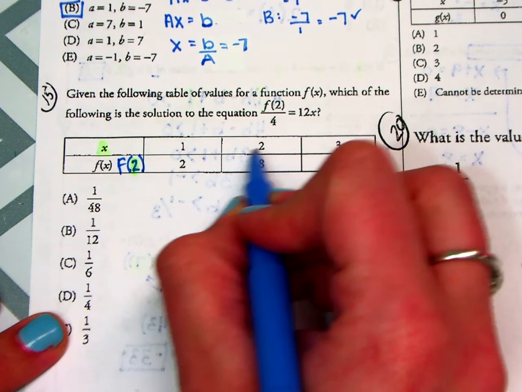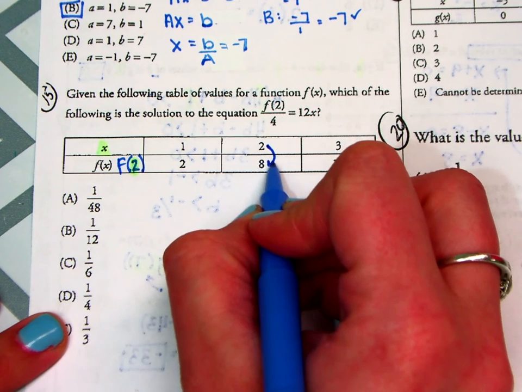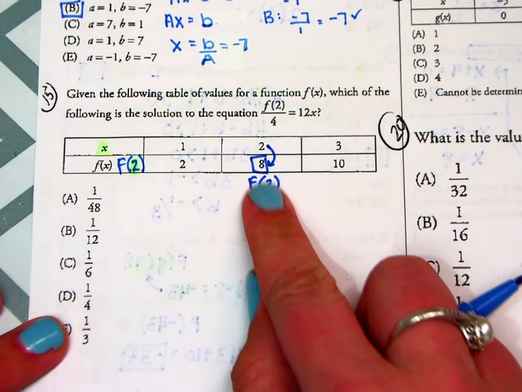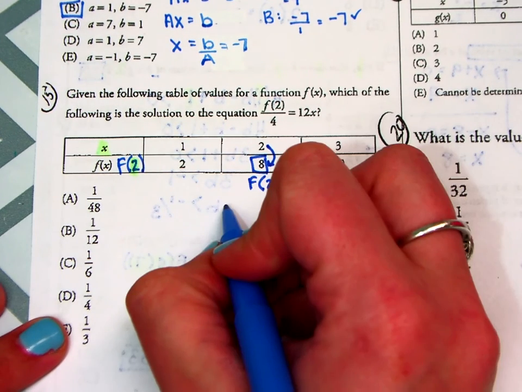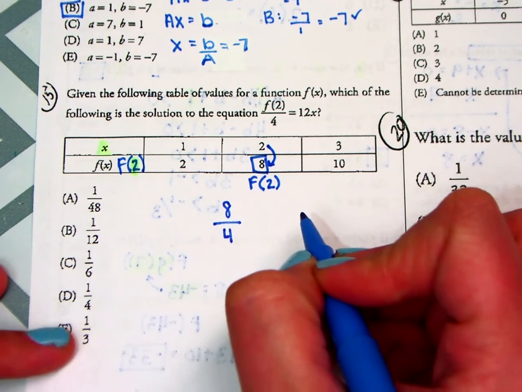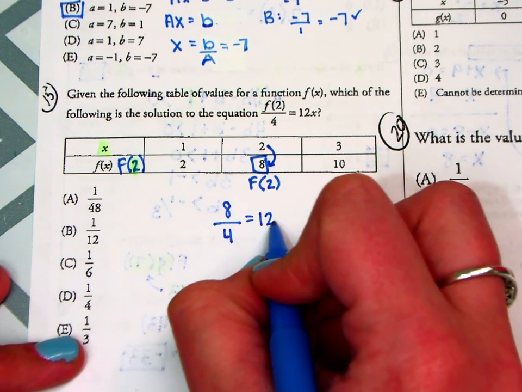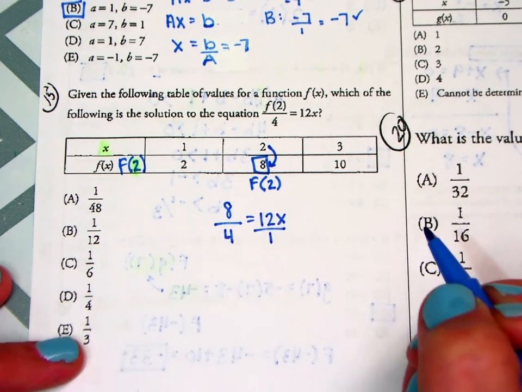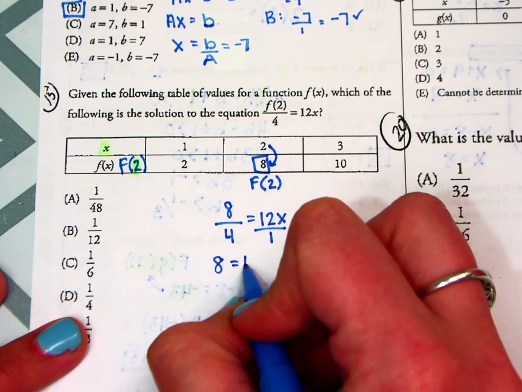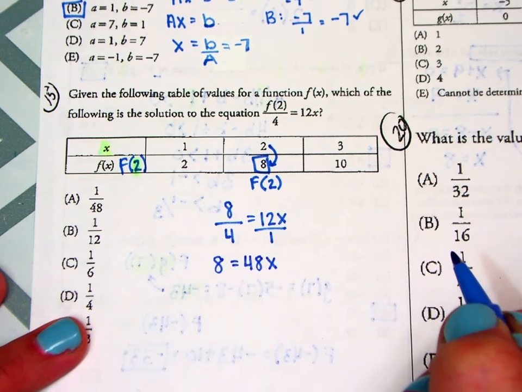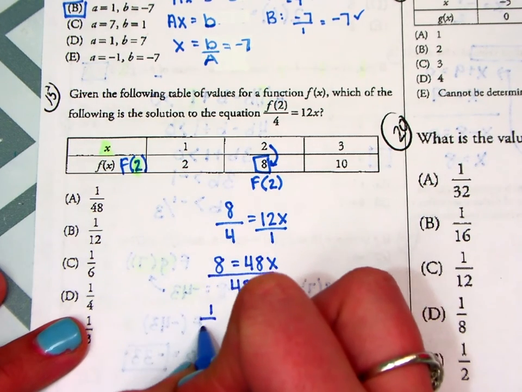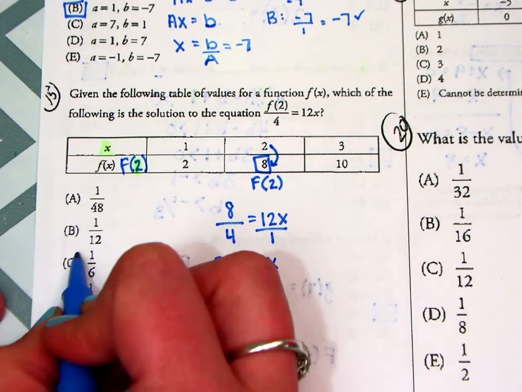So f of 2, I'm going to look for 2, and my f of 2 value is basically saying when I plug 2 into my function, I get 8 out. So when I'm substituting, f of 2 is going to become 8 over 4 equals 12x. So I'm going to cross multiply here. So 8 times 1 is 8. 12 times 4 is 48x. Divide both sides by 48. So 8 over 48 is 1 over 6, which is option C.